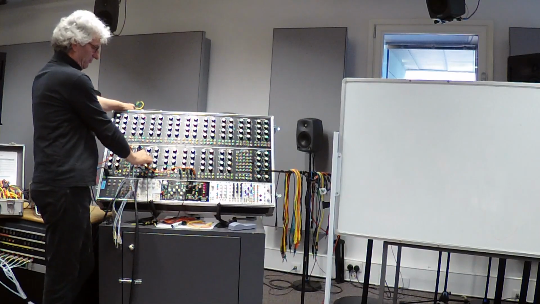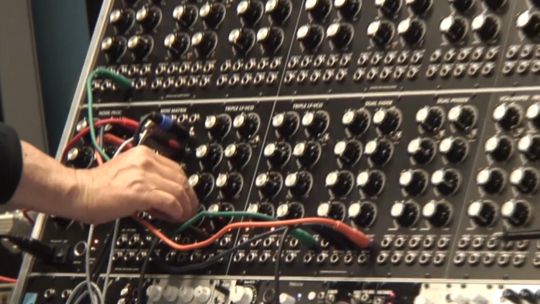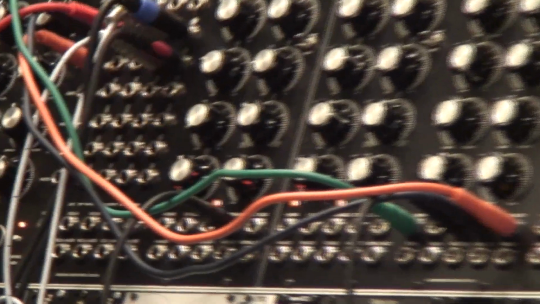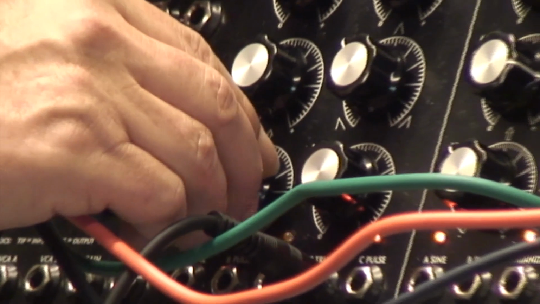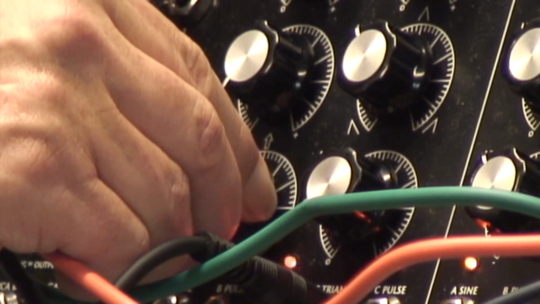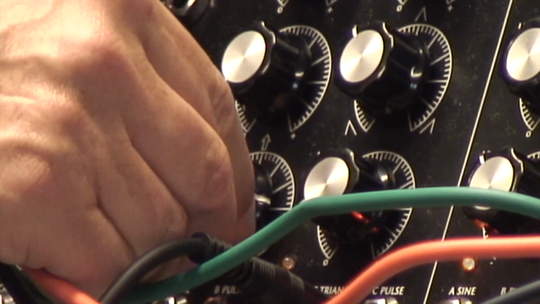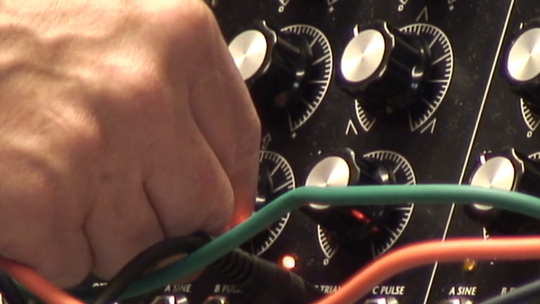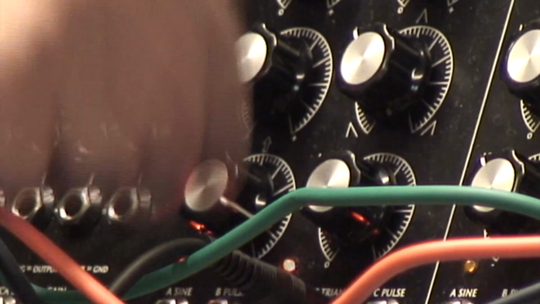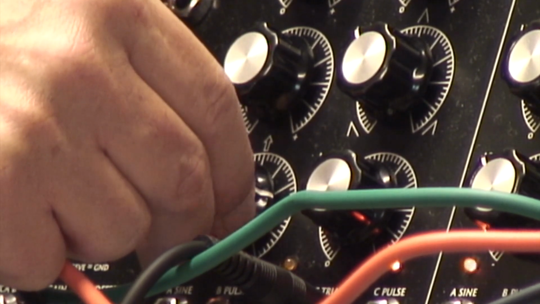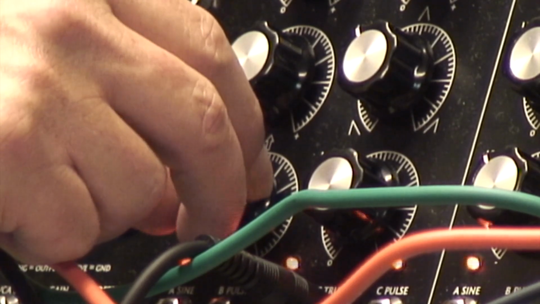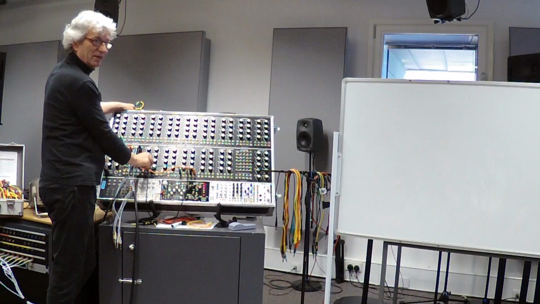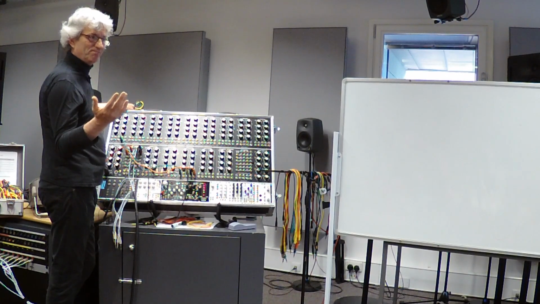Now when I start to speed up this amplitude modulation, you hear that I'm also changing the pitch.